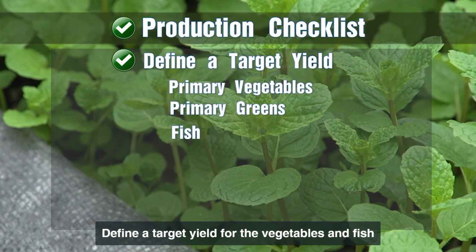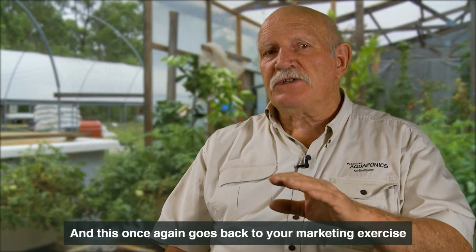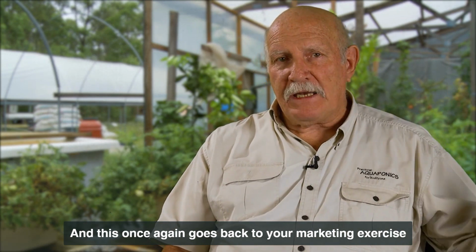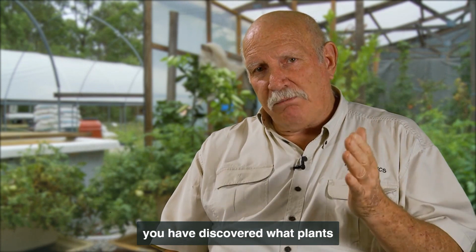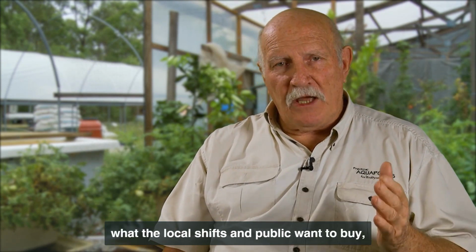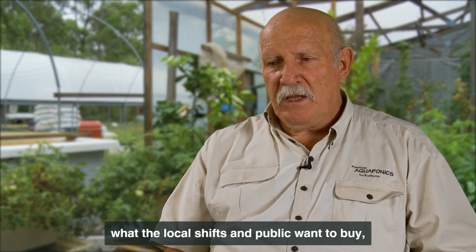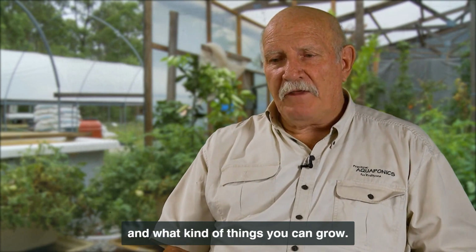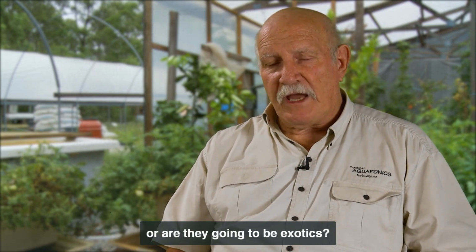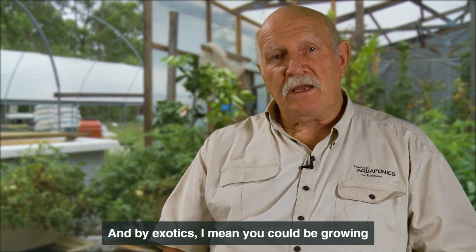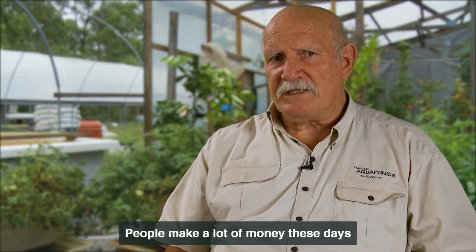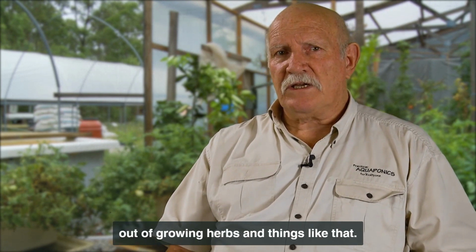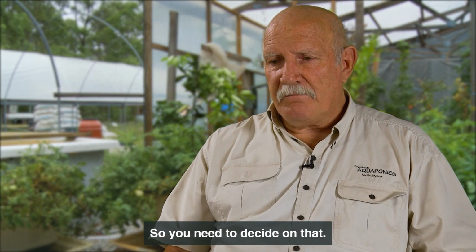The production checklist is as follows. Define a target yield for the vegetables and fish that you want to grow. And this once again goes back to your marketing exercise, because in your marketing you have discovered what plants are going to sell best for you, what the local chefs and public want to buy, and what kind of things you can grow. Are they going to be just ordinary old vegetables, or are they going to be exotics? And by exotics I mean you could be growing, for example, herbs. People make a lot of money these days out of growing herbs and things like that. So you need to decide on that.